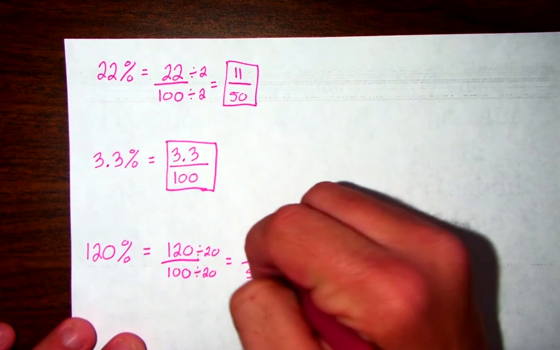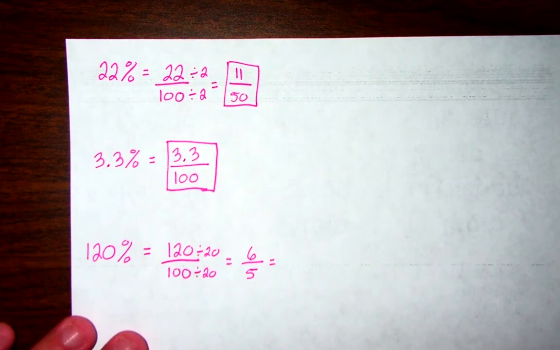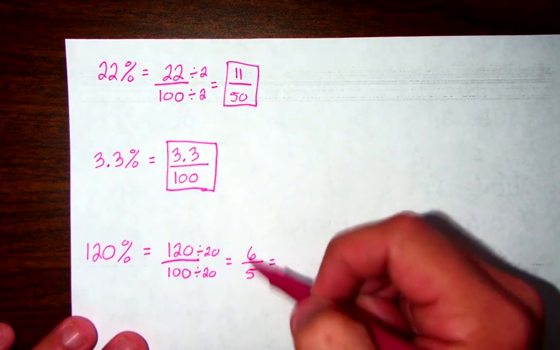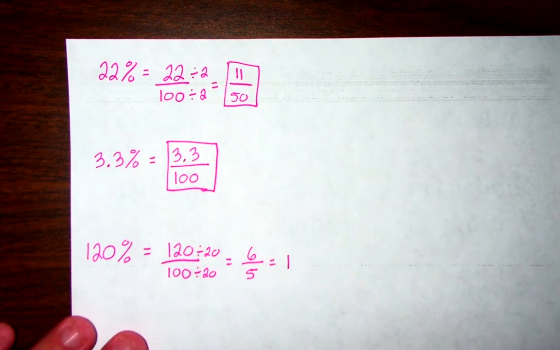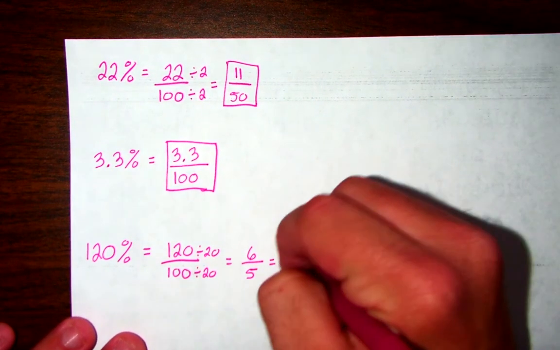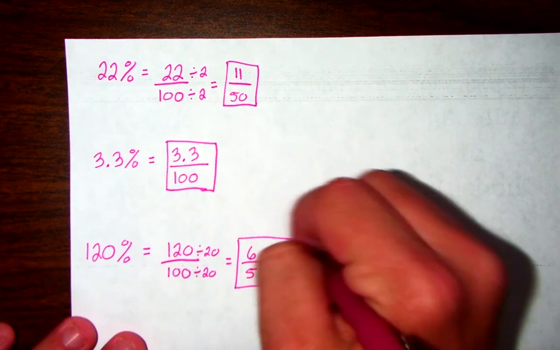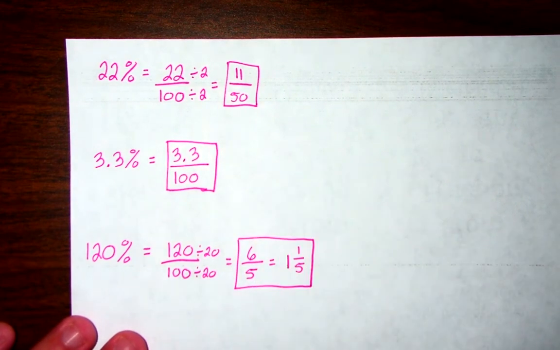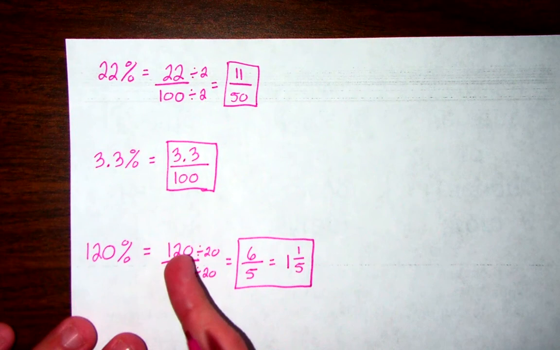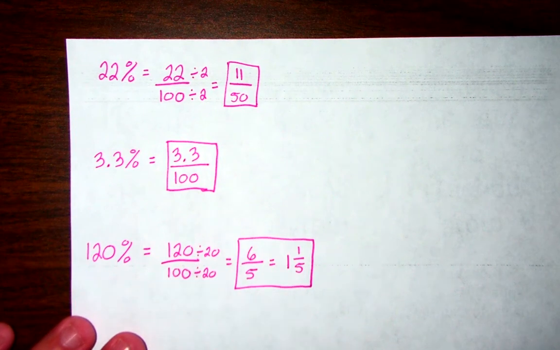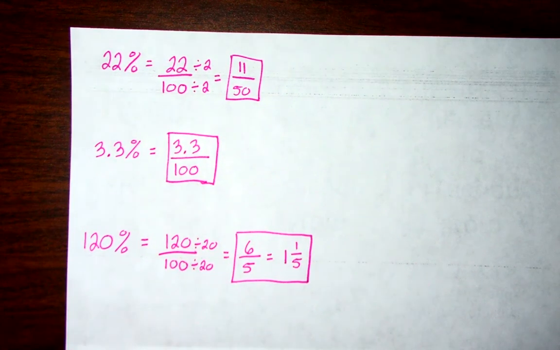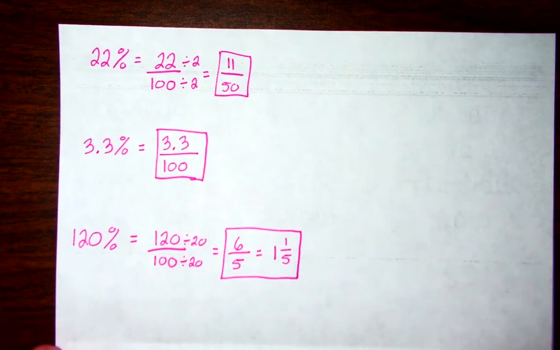Or you can also convert it to a mixed fraction. 5 can go into 6 one time, with 1 remaining over 5. Either of those answers are good. Look how easy that was. You just converted a percent to a fraction and simplified it. Nice and easy. Alright, let's go ahead and try the second one.